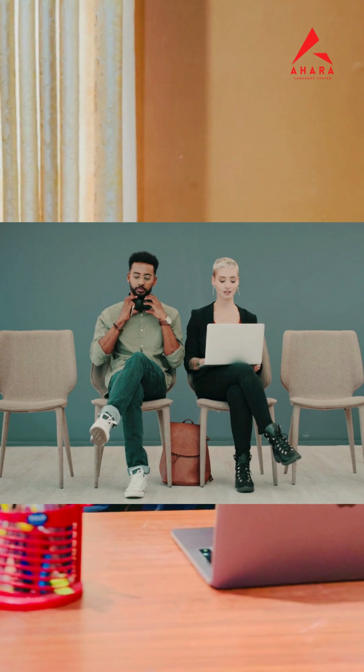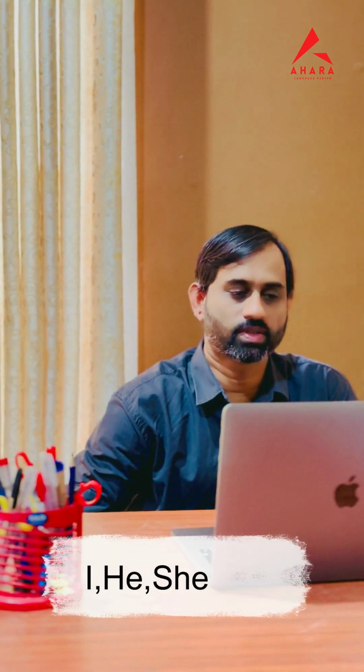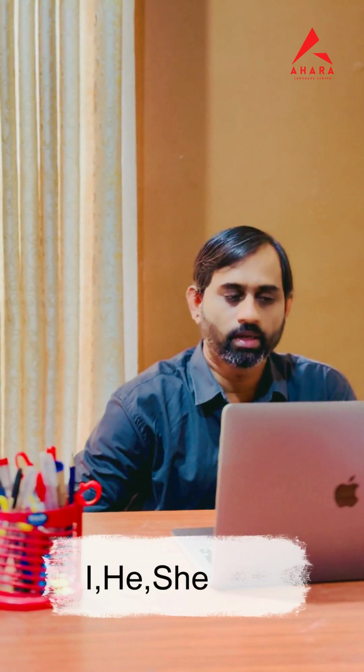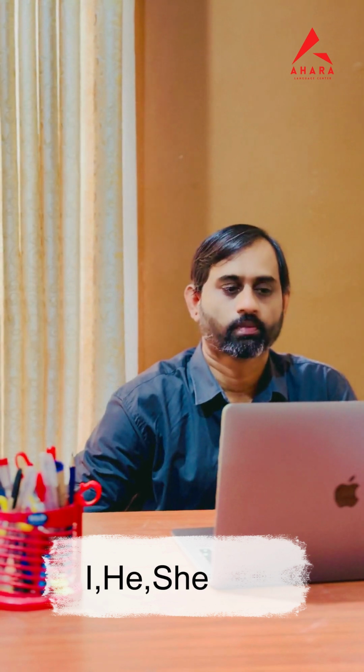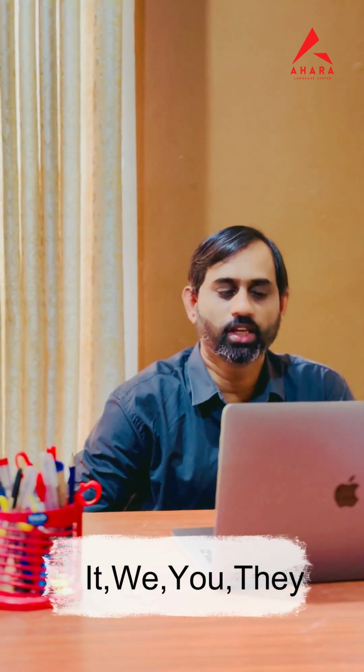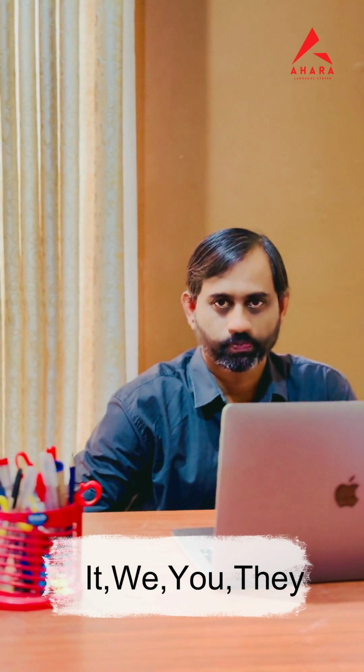With these words, we will be using the words which we have studied already: I, he, she, it, we, you, they. We are mostly dealing with these very commonly used words, and in most of the places we will be using these words. So I will be giving you examples incorporating these words and the new words which we are learning today.